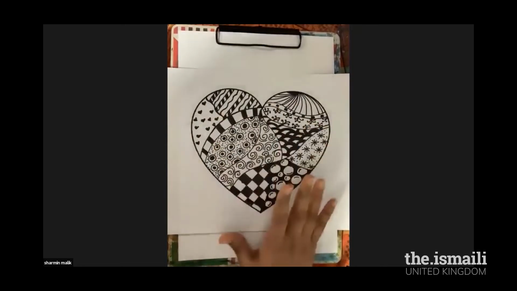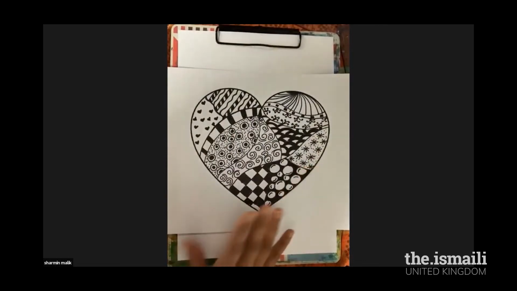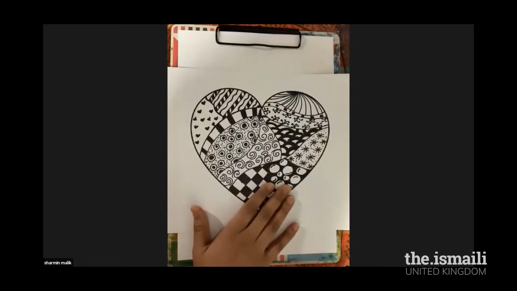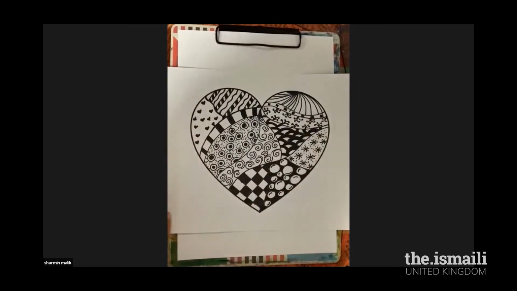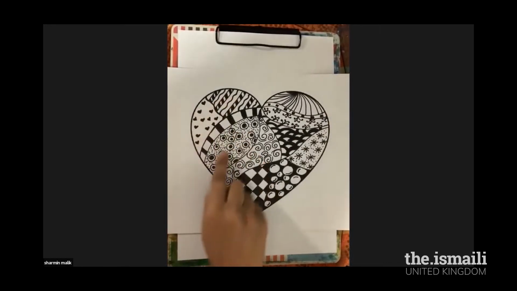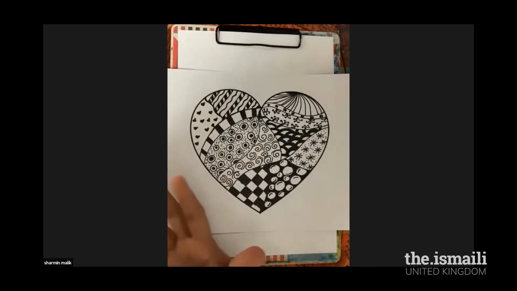This is a very simple heart, and I've divided it into different sections and put different designs in it. These are called patterns, and in each section, we keep repeating the patterns. That's why it's called Zentangle.